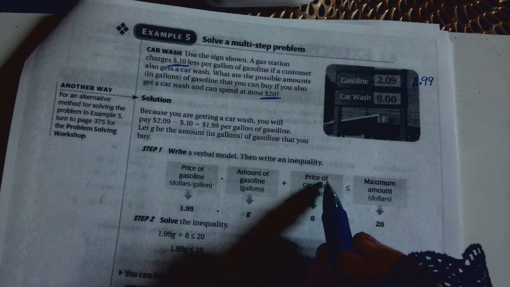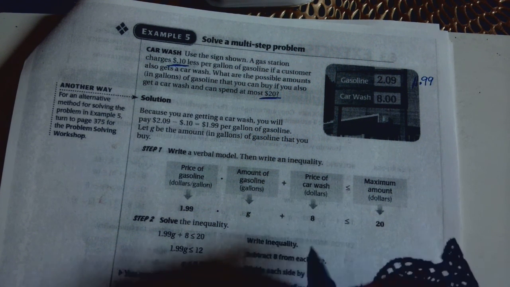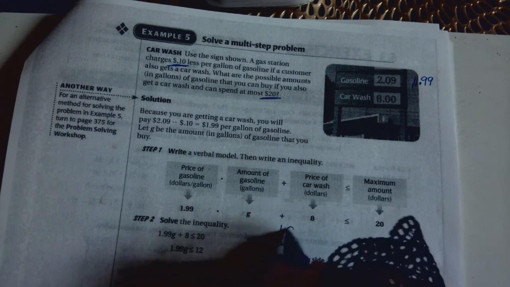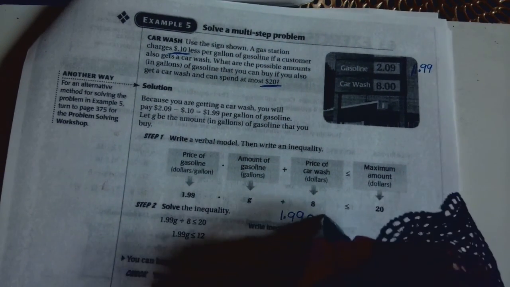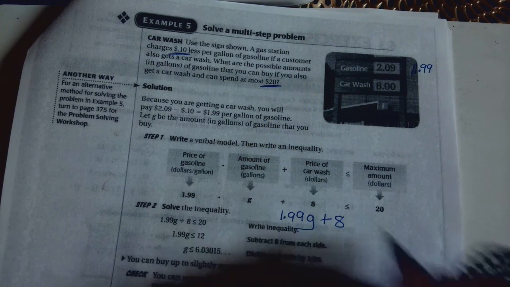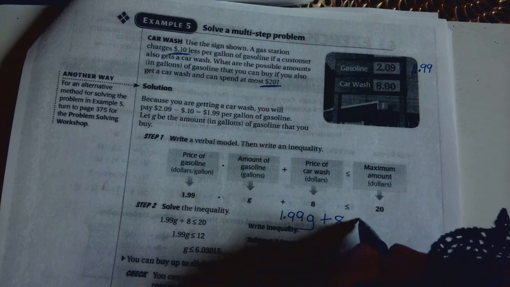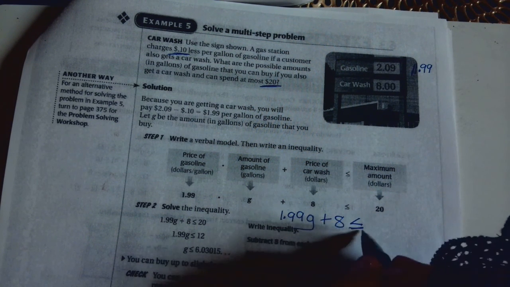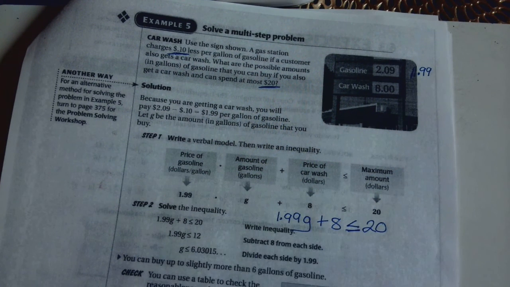That's the reason you're getting it for $1.99. So you're going to add the car wash. So do you see what we're doing? $1.99 times the amount of gallons you're going to get, plus you're spending $8 because you're getting the car wash, and it's going to be less than or equal to, because at most you have $20.